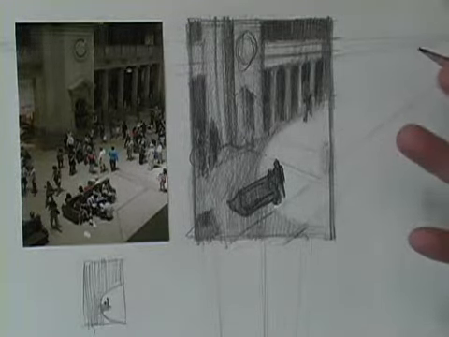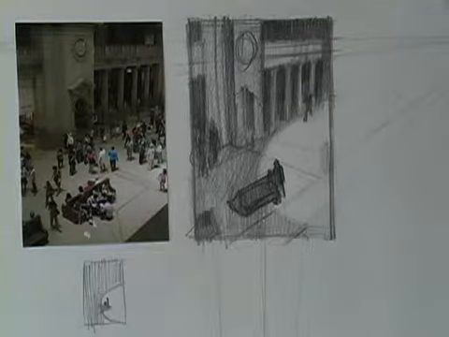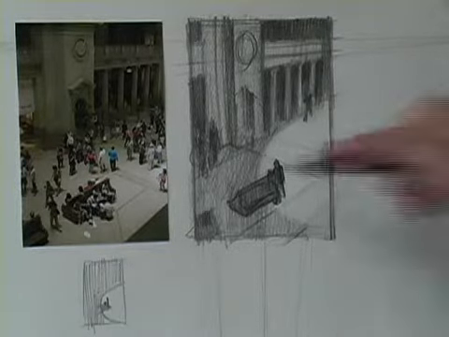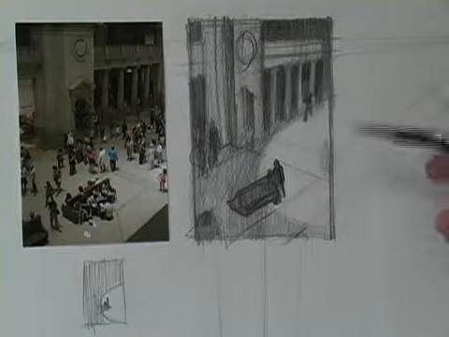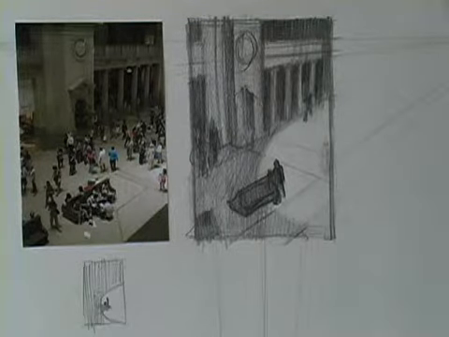So if this was going to be a finished illustration, now it totally works. You can lead my eye up here if you wanted to. The next part would just be to add in detail, which is not what this demo is about.